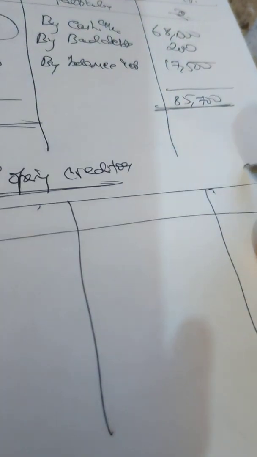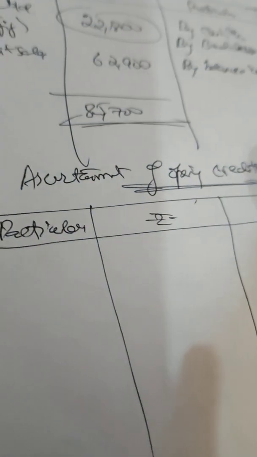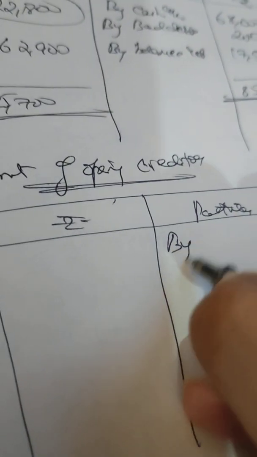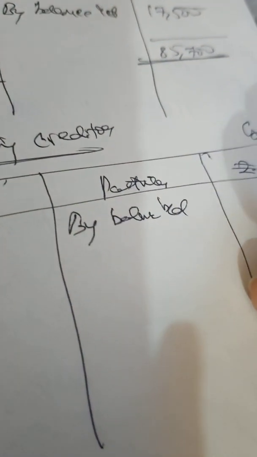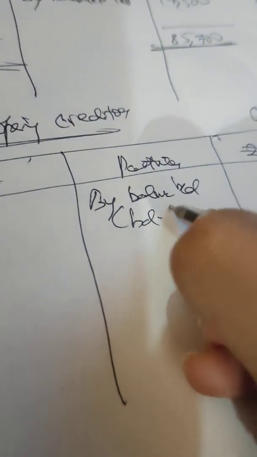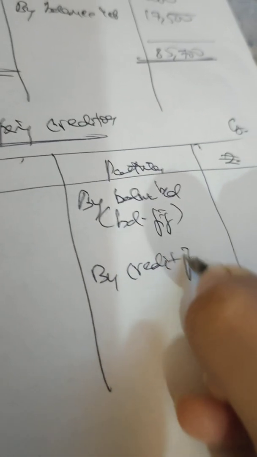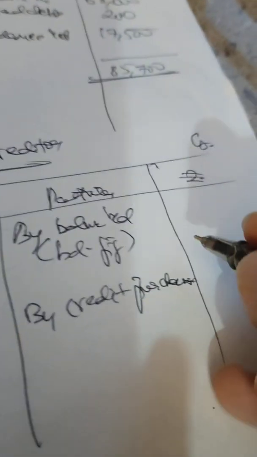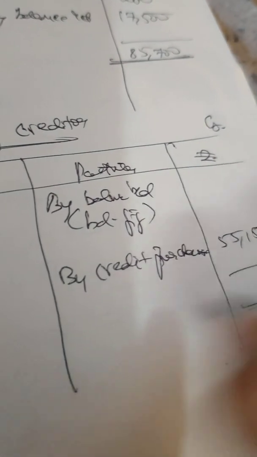So debtor and creditor. We have to write particulars, rupees, particulars, rupees. So write, starting with by balance brought down, the opening value. We don't know that, so it's a balancing figure. Then by credit purchases, we already found it, because here the total purchase and credit purchase are both the same, and we got 55,150. Okay, let's write that.